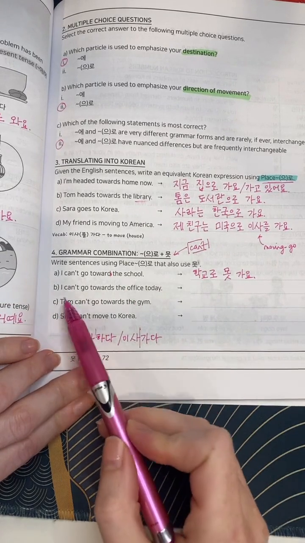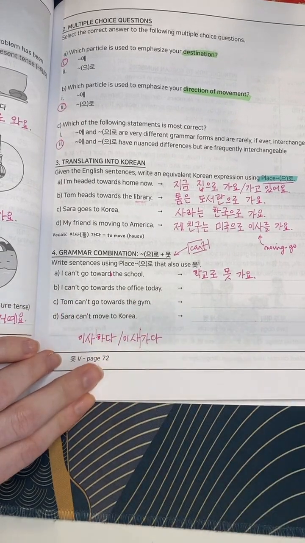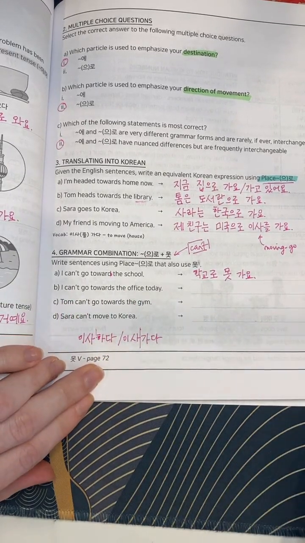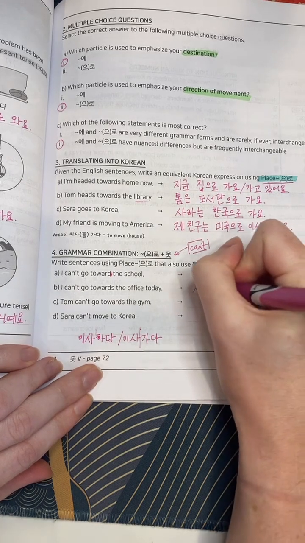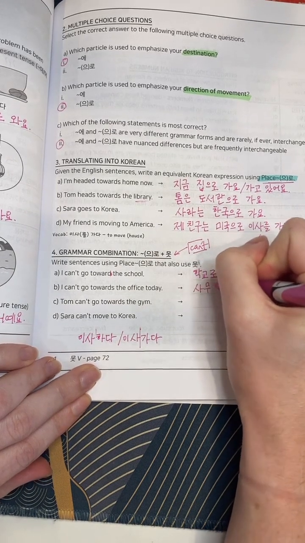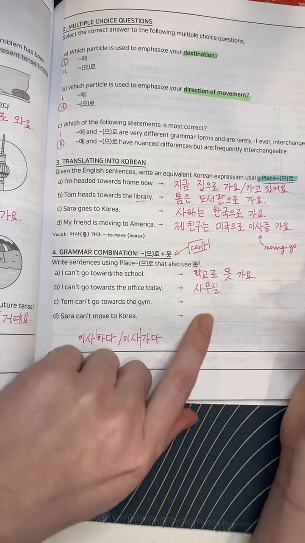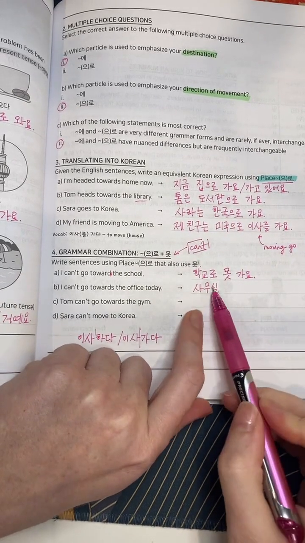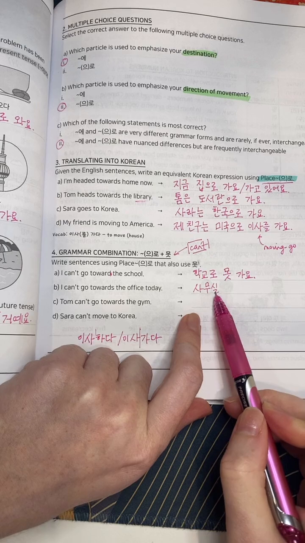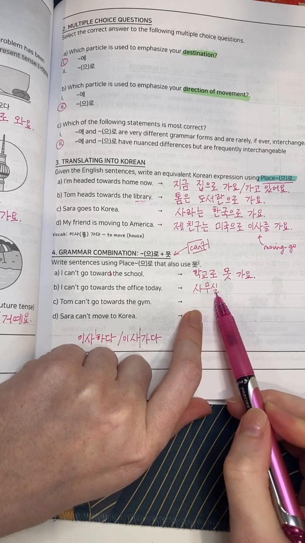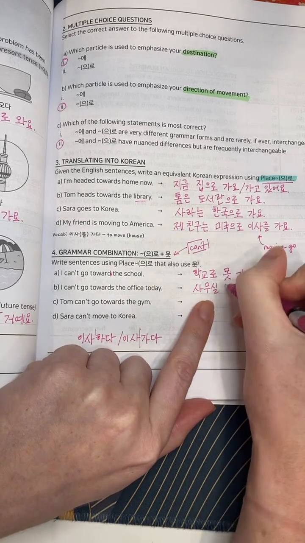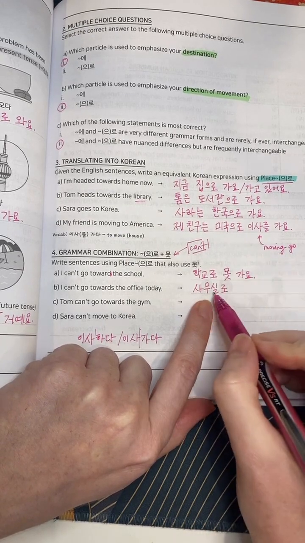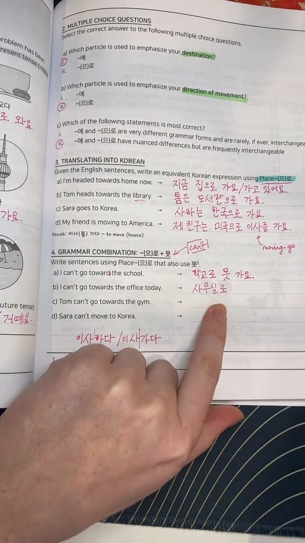Okay, B, I can't go towards the office today. So there's a couple of different words for office. In this book, we use 사무실, but you could also use 회사. 사무실. Now, careful with this noun here. It ends on a ㄹ. Now, this is a consonant, right? But because it's a ㄹ, we just put 로. You don't add 으로, you just add 로.